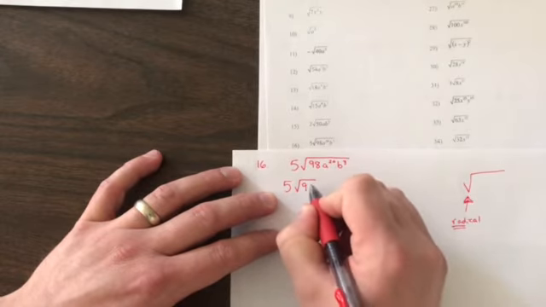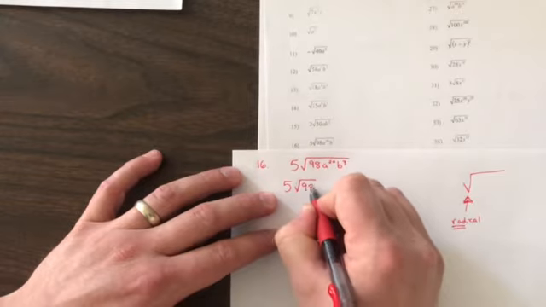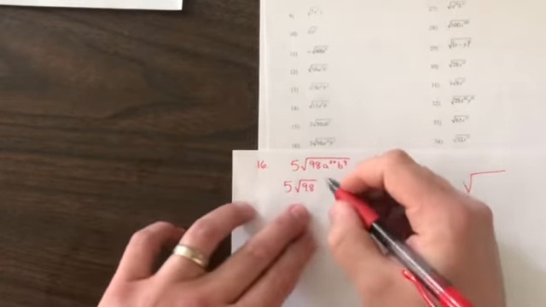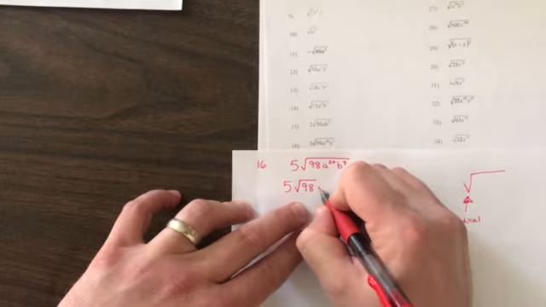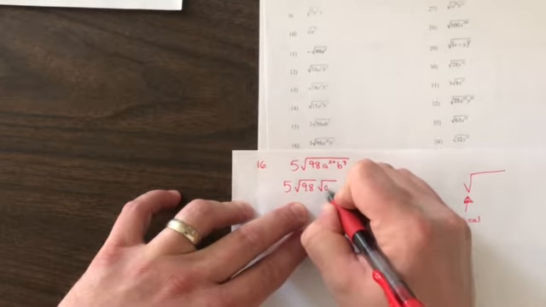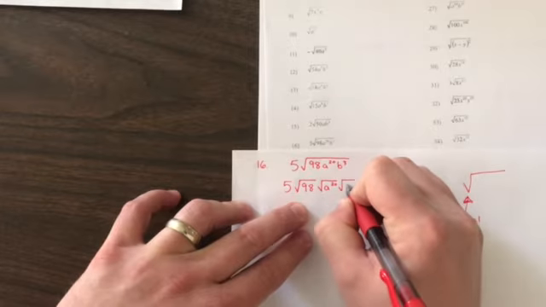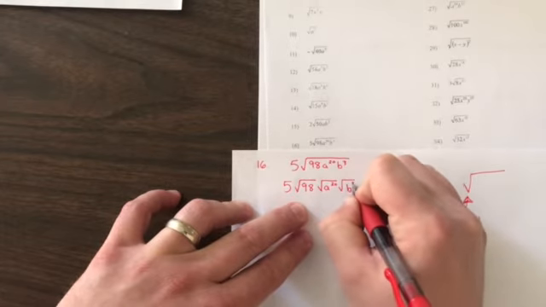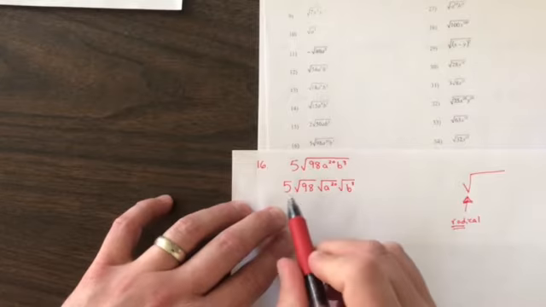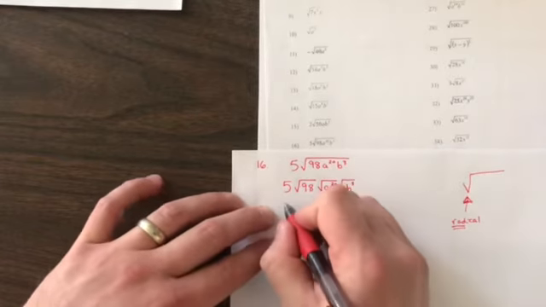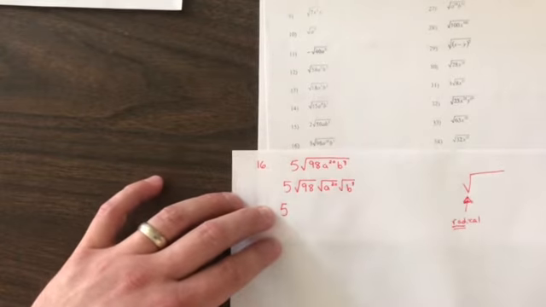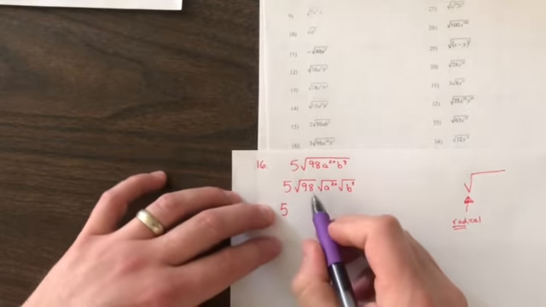This is your product rule for radicals that allows us to do this. We're going to say radical 98, and then we'll have our a to the 20th, and then we'll have our b to the 3rd. So then we can just deal with these now 4 pieces individually. So I've got my 5, and maybe I'll switch colors here. The square root of 98.